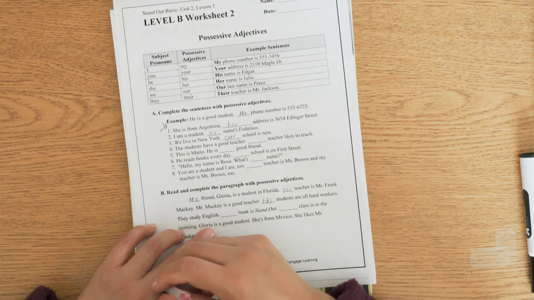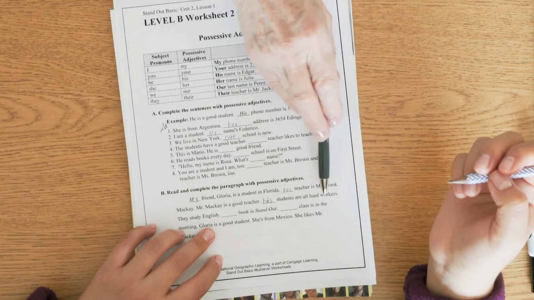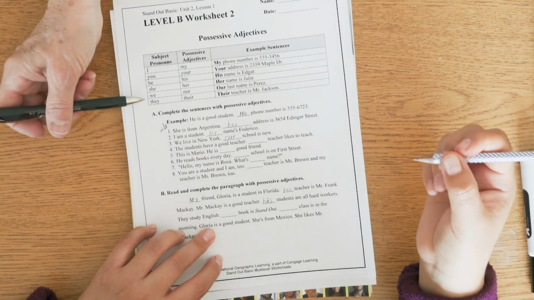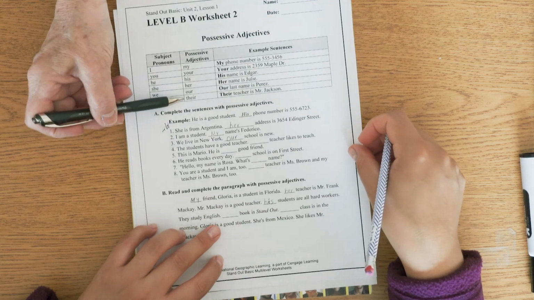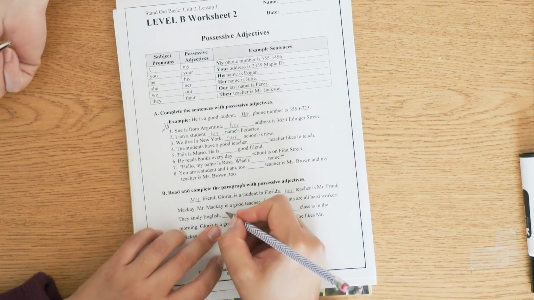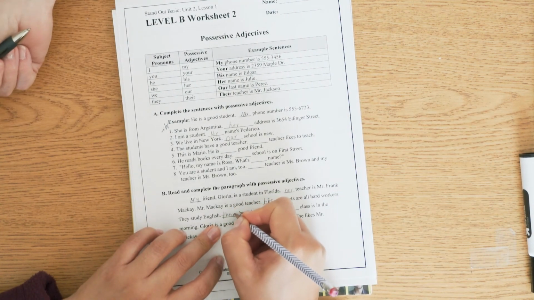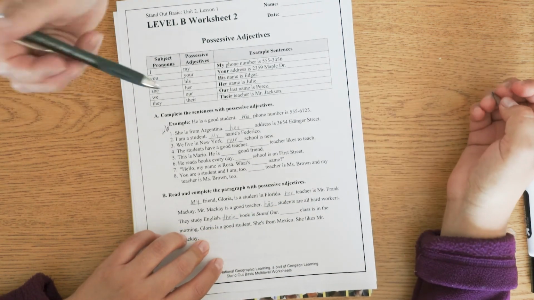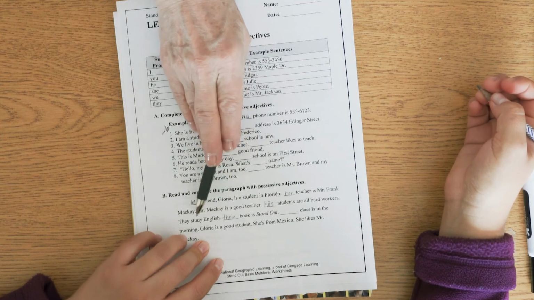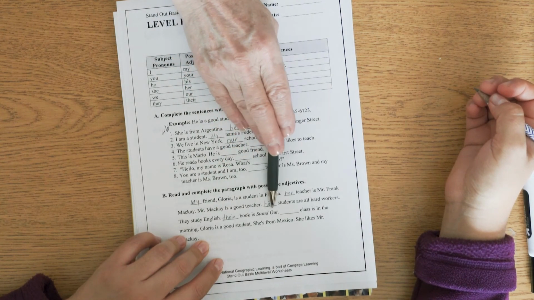If you were part of the students, it would be we, but you're not. So we're talking about they. And the book that they use is their book. That's why we're doing this out loud, because this is too hard to be doing at home. All right, so their book is standout.